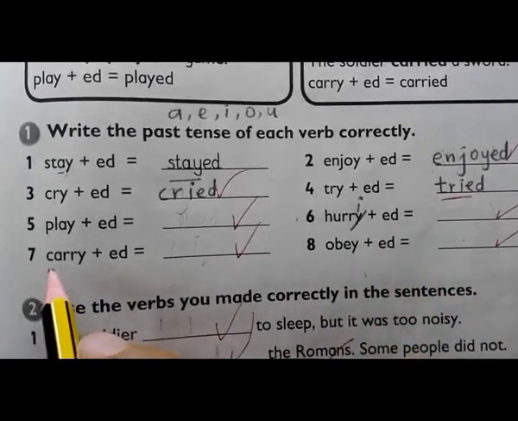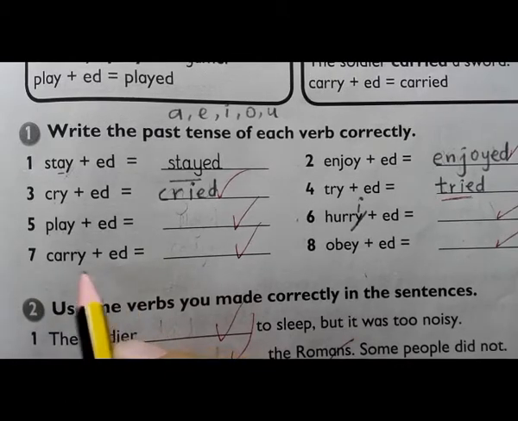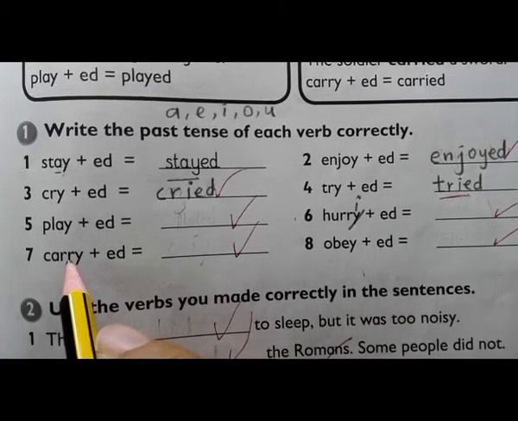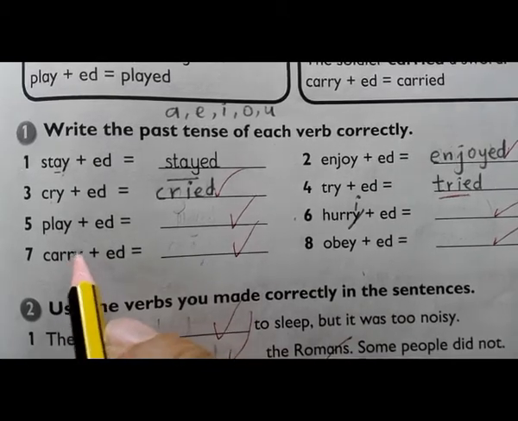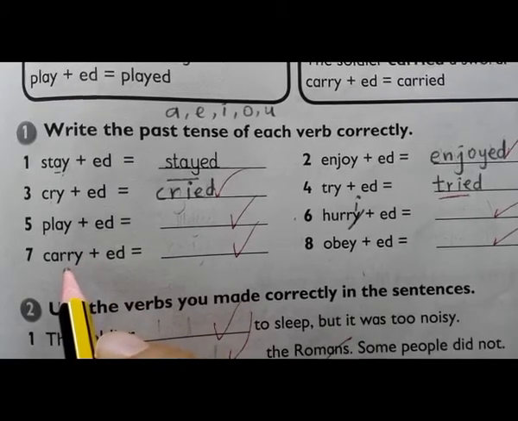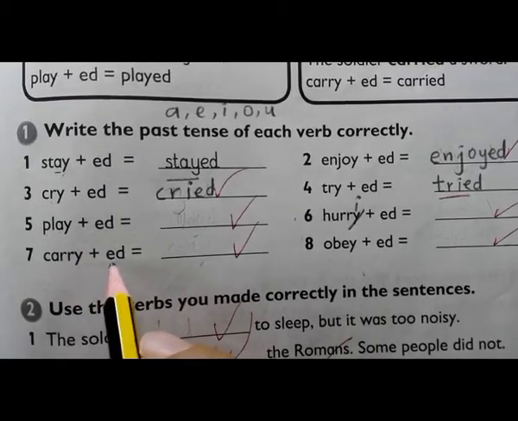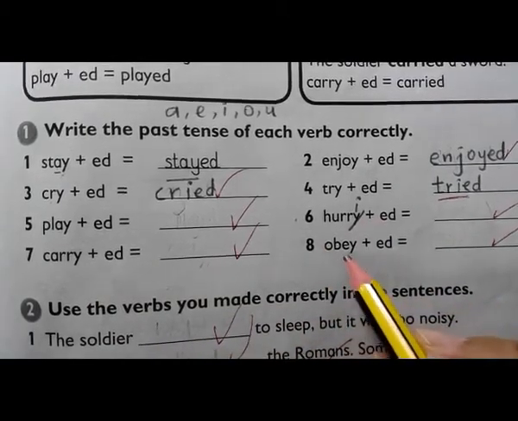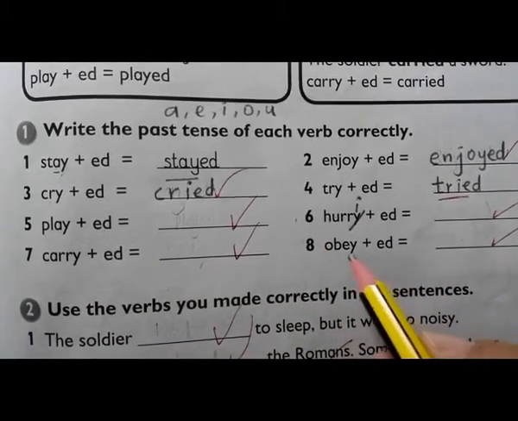Number 7, carry plus ed. It will become carried. Before y there is r and r is not a vowel, so we will replace the y with i and then we will add ed. Number 8, obey plus ed.